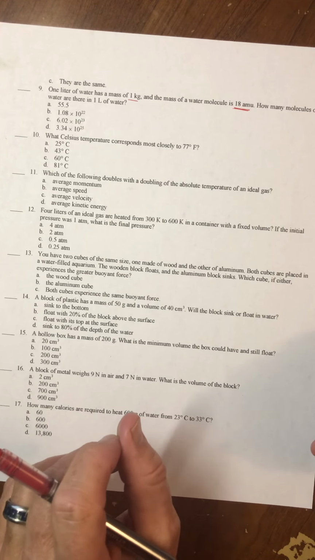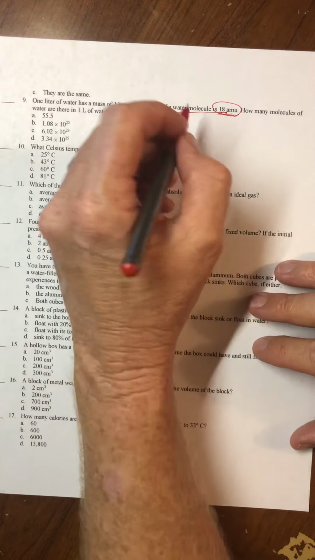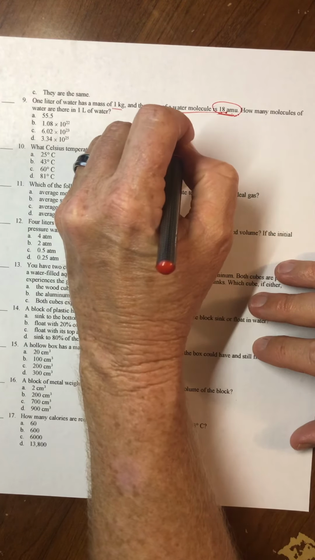The first one I talked about in class was that the 18 is the number of nucleons. Not really important for this problem. But the other 2 meanings: the mass of 1 molecule would be 18 atomic mass units, but the mass of 1 mole would then be 18 grams.